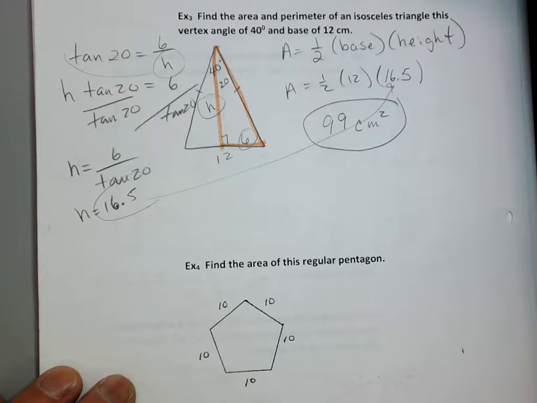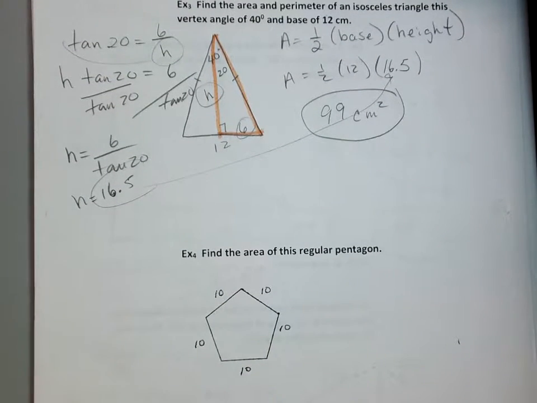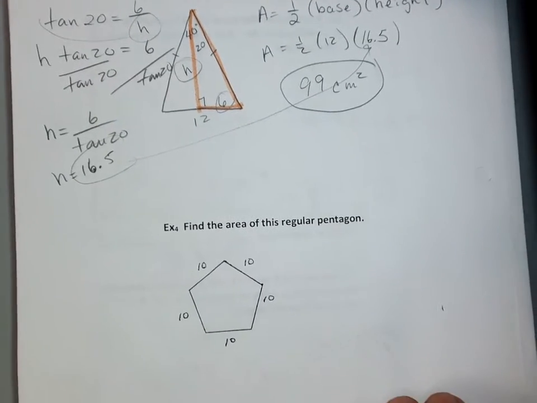Okay, can you do one like that on Friday? Yes. Good. That's Friday. You're going to have a problem just like this on Friday, okay? That's not too bad, is it? Okay. All right, ready for 4? Last but not least, okay?